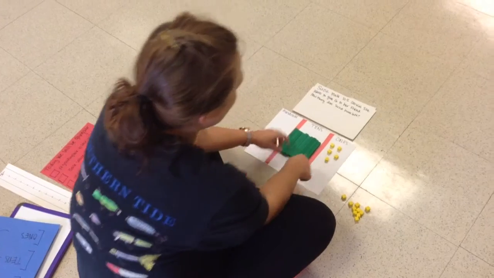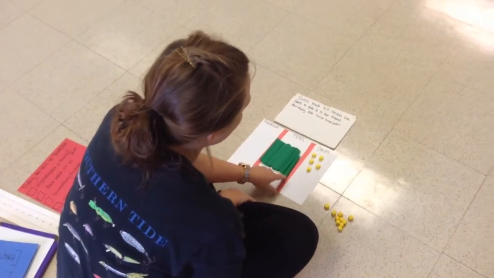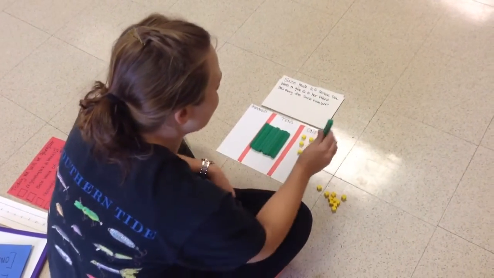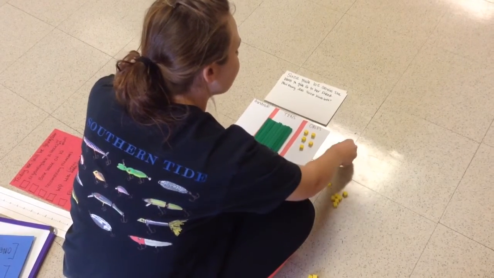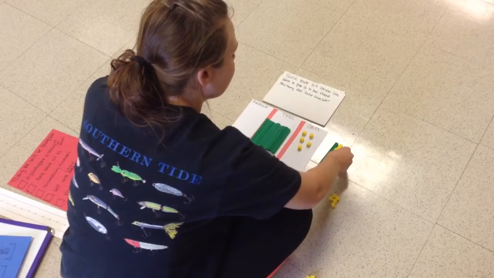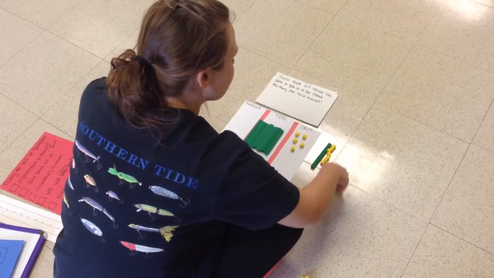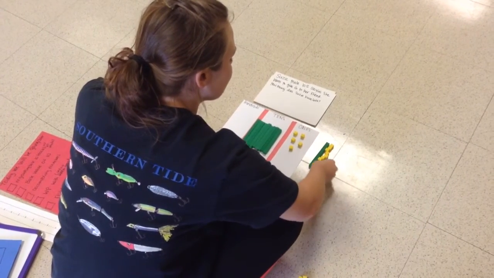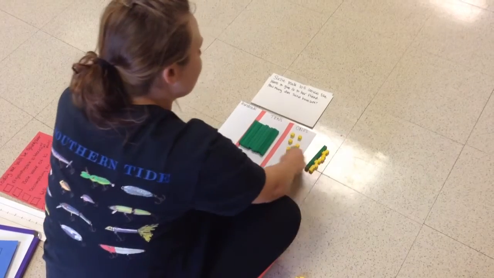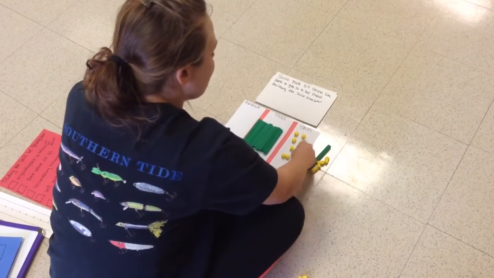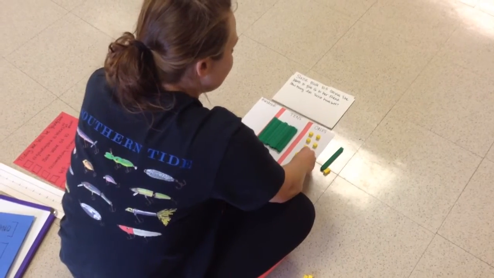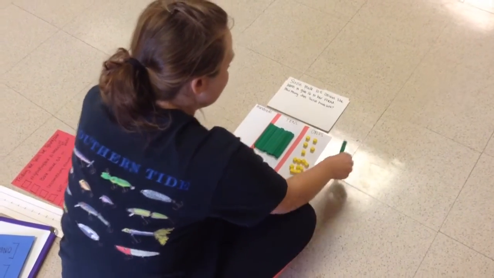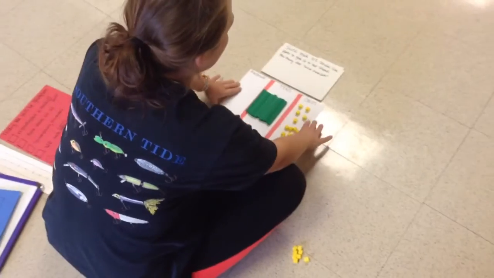Then we're going to have to regroup again, a long for 10 ones, because a long equals 10 ones. So we're going to go 1, 2, 3, 4, 5, 6, 7, 8, 9, 10. Okay, so we're going to take that long away now.